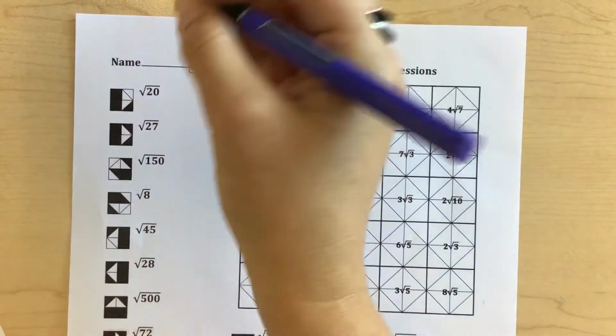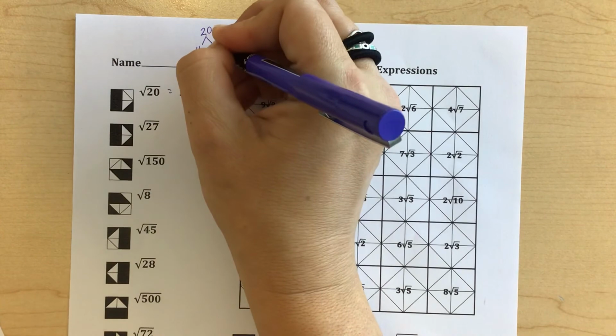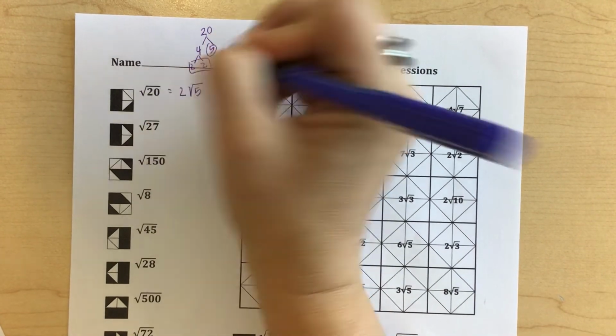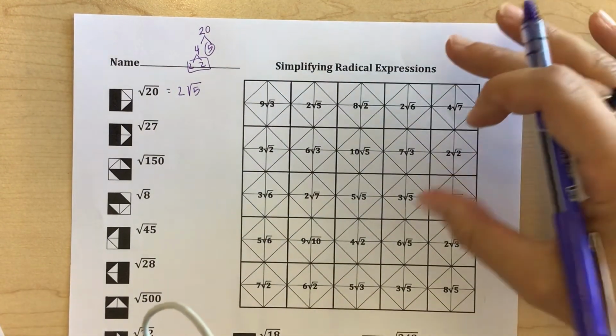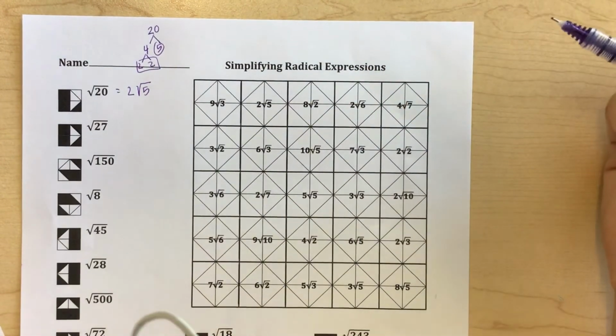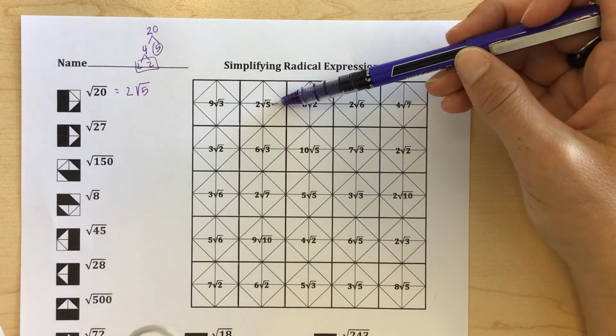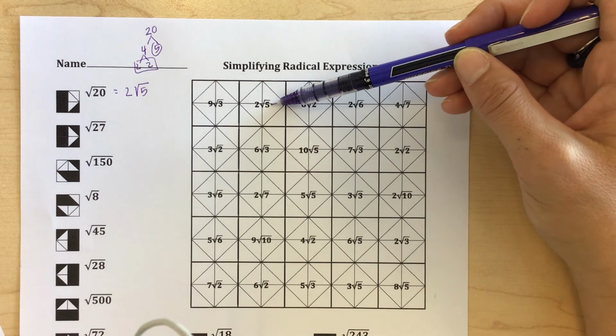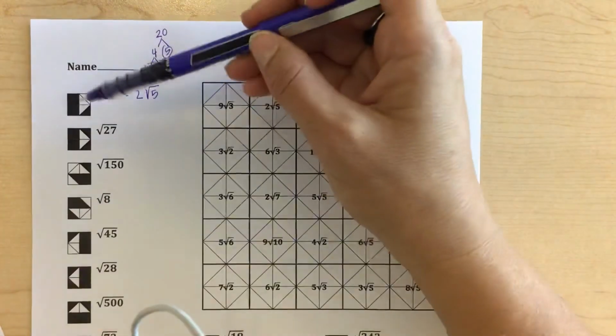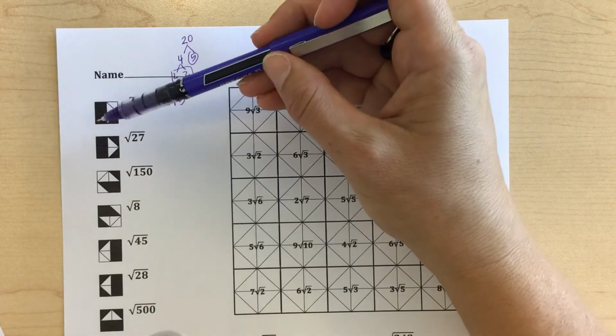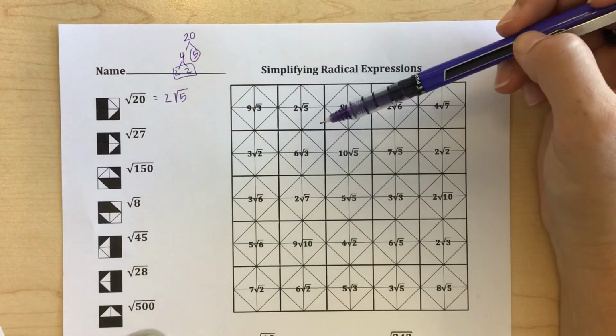So here's my pair: 2 comes out, and I'm left over with 5. So 2 radical 5. Then over here, I'm looking for 2 radical 5, which I see right here. Obviously, if I don't see my answer, I know I did something wrong and I need to go back and fix it. Then this box over here tells me how I'm supposed to color the box in the puzzle.